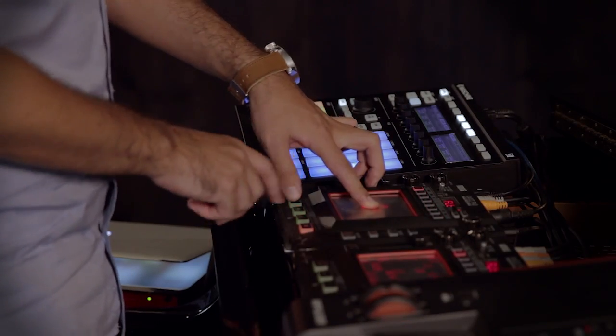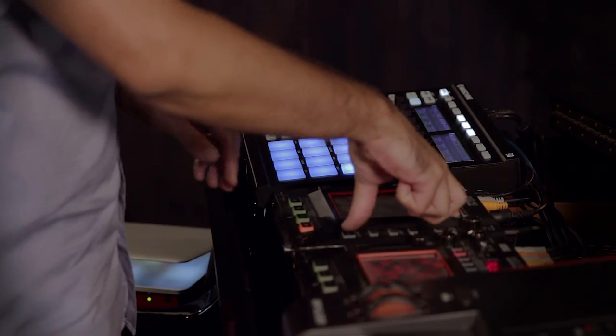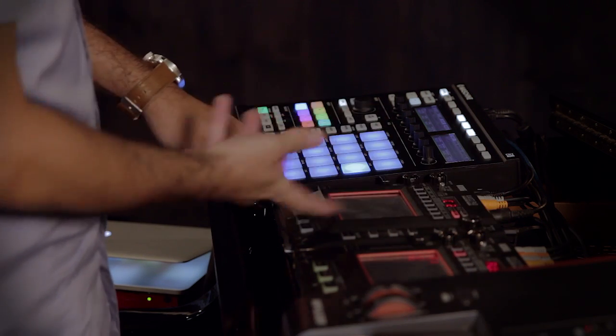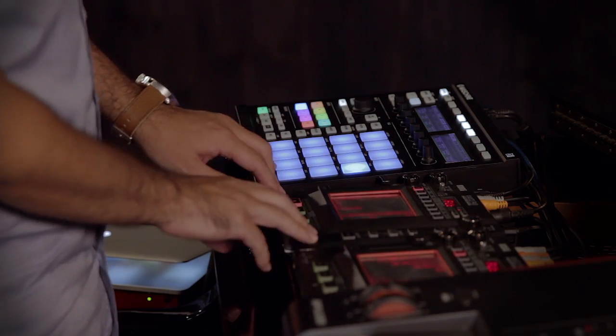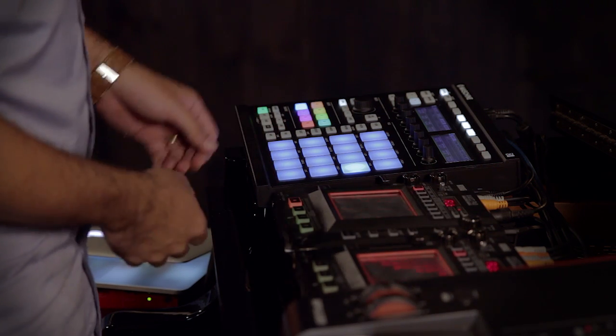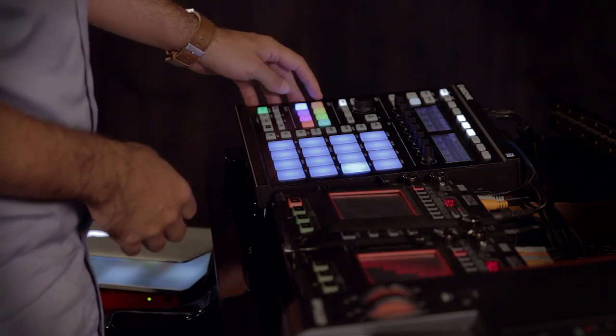Another thing I like to do on the Kaoss pad is I like to resample it. So it's a 2-bar sample, I want to sample 2 beats of it. Now it's been resampled. I can start building a new beat on top of that.